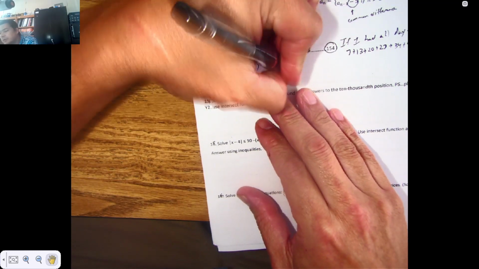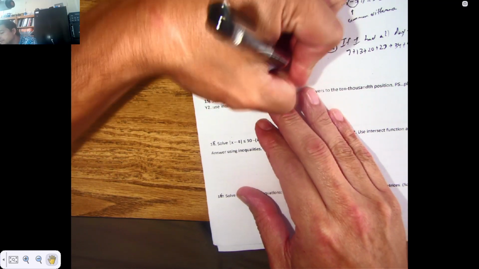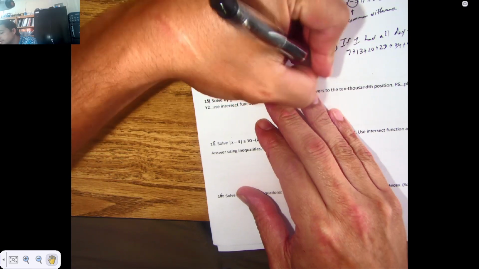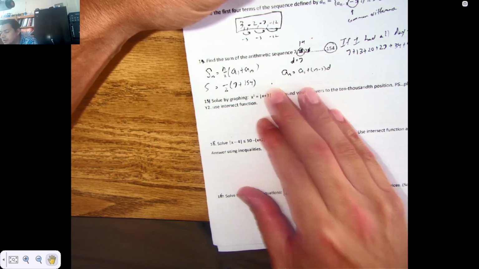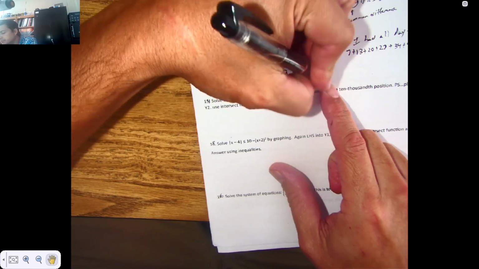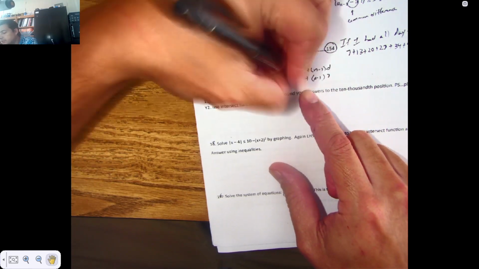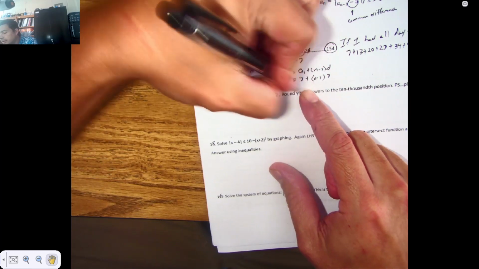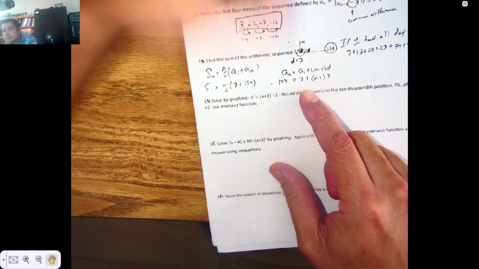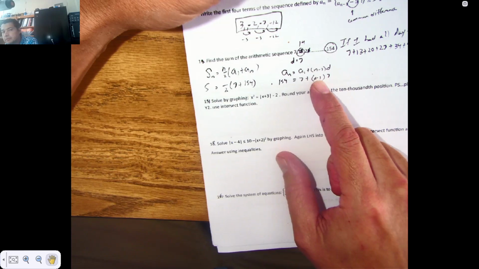That wise man named Gauss also gave us this formula, that the nth term is the first term plus (n minus 1) times the difference. The difference is 7. The first term is also 7. And the last term is 154. This enables me to solve for n.